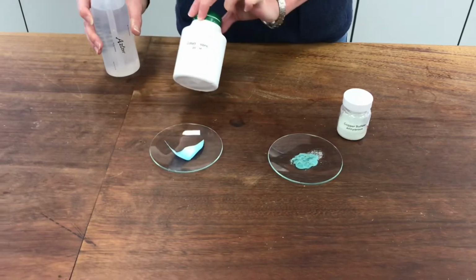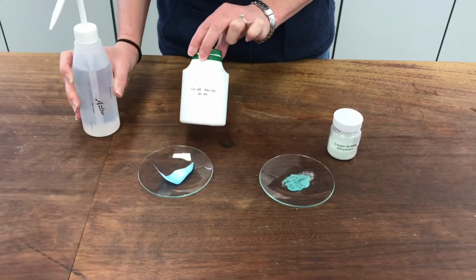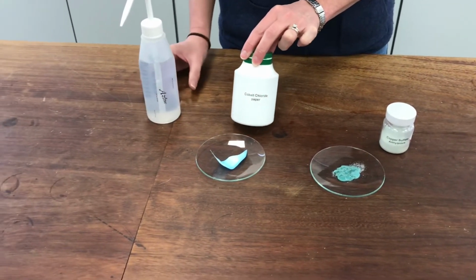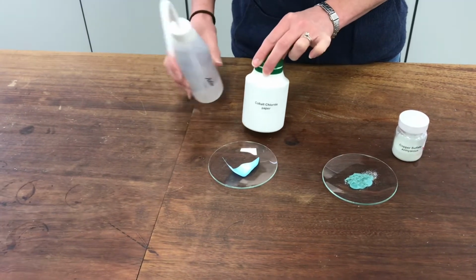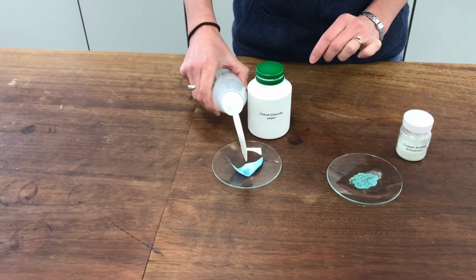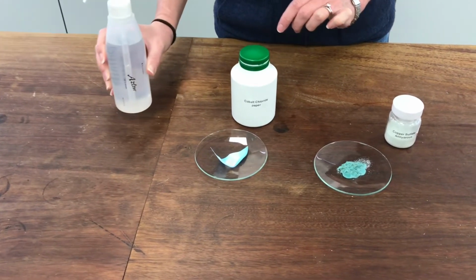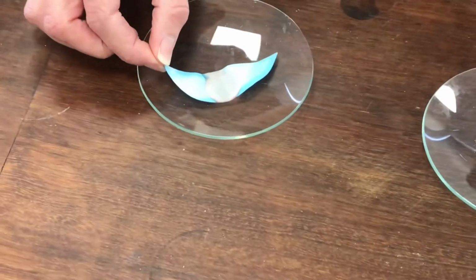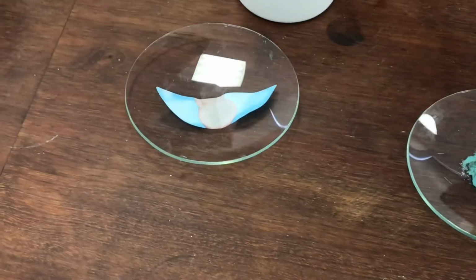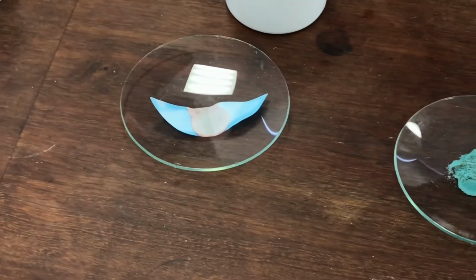And this is a second test for the presence of water. I'm using something called cobalt chloride paper. So you can see it's a blue colour, and when I add water to that, it will also change colour. So let's add a couple of drops from my water bottle. And it goes a very pale pink. I don't know if you can see that on the film. It might be that it looks a bit white. But it changes from blue to pink in the presence of water.